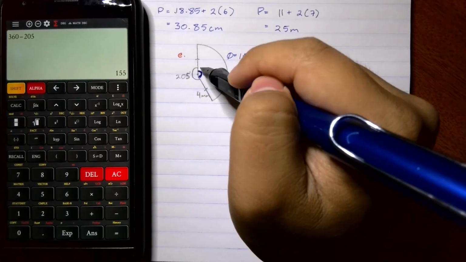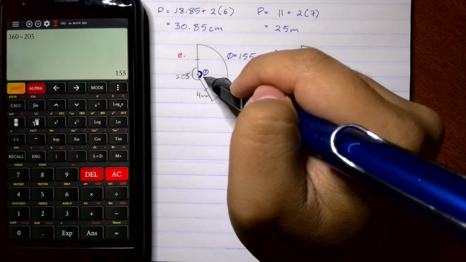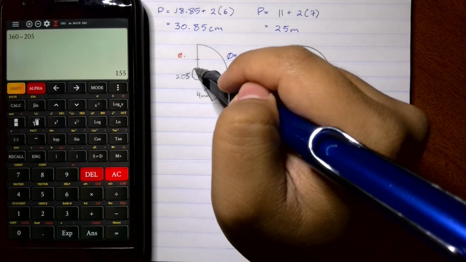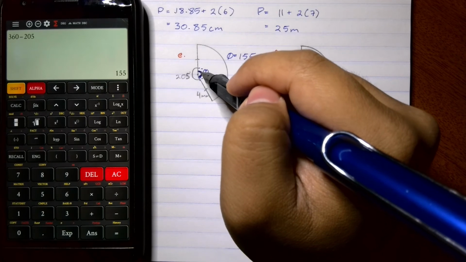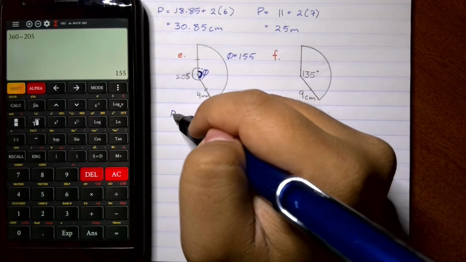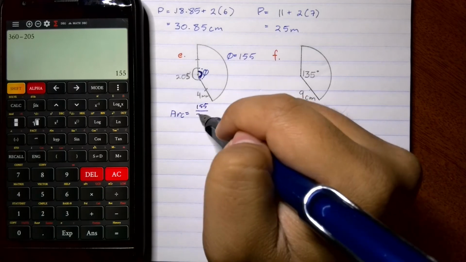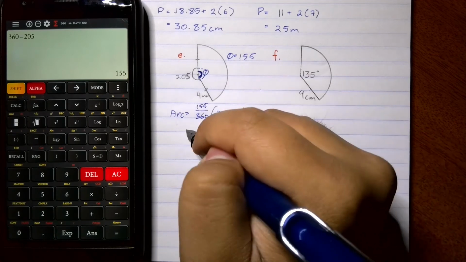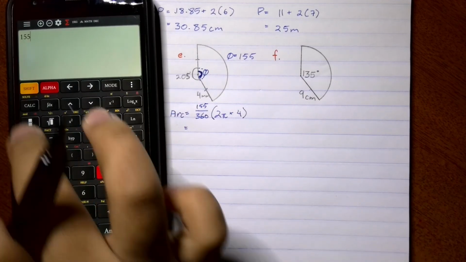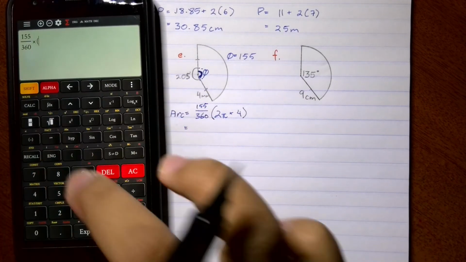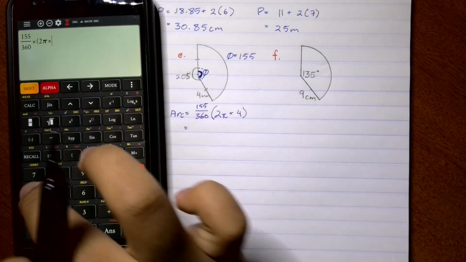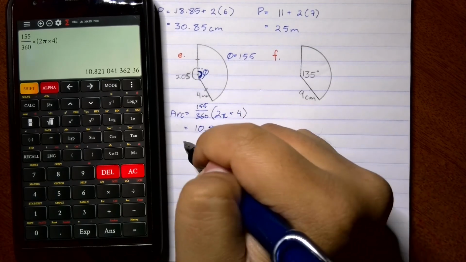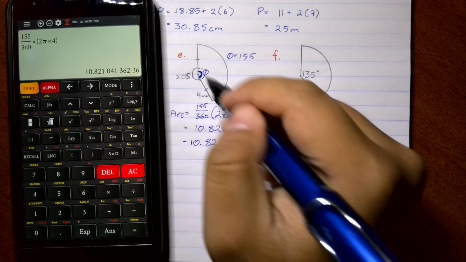The reason for this is that since the entire circle is 360, so let me draw a dotted line now, that entire circle there is 360. Since this outside is 205, the remainder must be on the inside. So we'll find the arc length, 155 over 360 times 2 pi times the radius, 4. Using our calculator, 155 over 360 times 2 pi times 4 gives us 10.821, rounding off 10.82 millimeters.